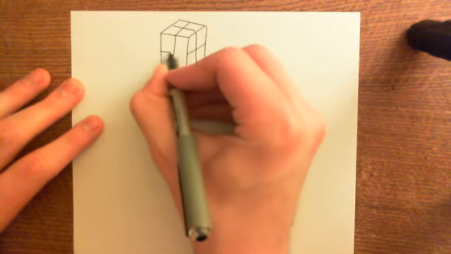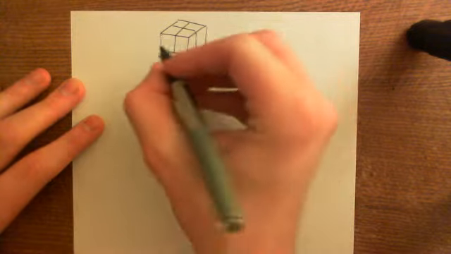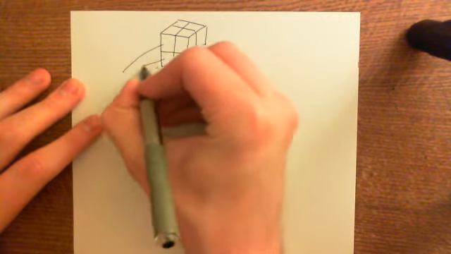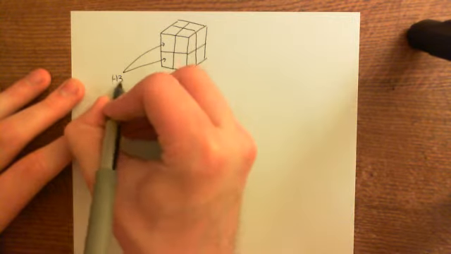Now I'll relabel them since we're only just getting familiar with this. So these two here are histone 3s, so this is H3.